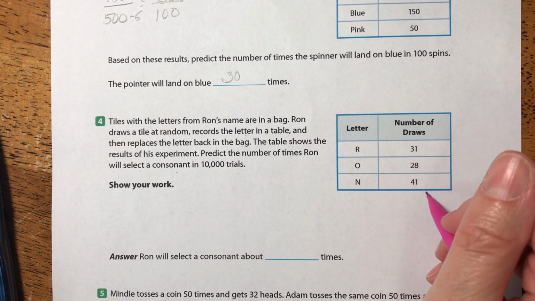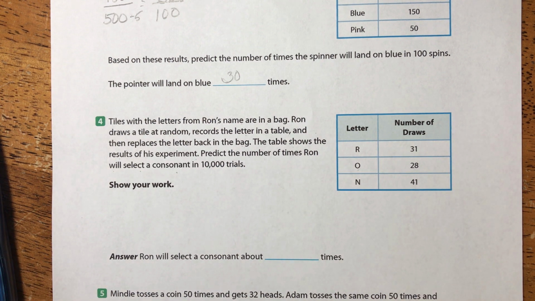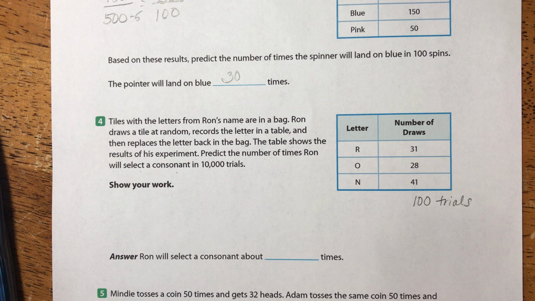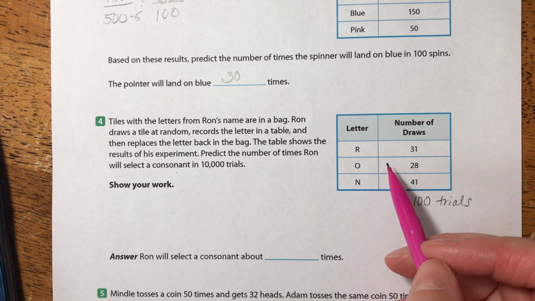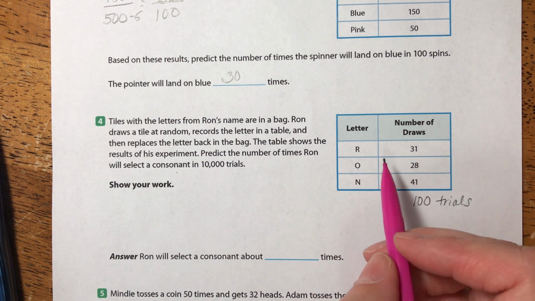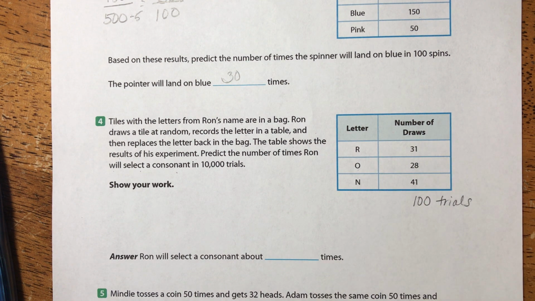Okay, do we have our total here yet? It didn't say. Let's add these up. So I've got 31 plus 28 plus 41. Okay, so we're rocking 100 here, 100 trials. All right, which letters are consonants? Vowels are A, E, I, O, U, sometimes Y. So our consonants are R and N. So when they do that, they want you to add them together. So 31 plus 41, that's 72, right? 31 plus 41 is 72.